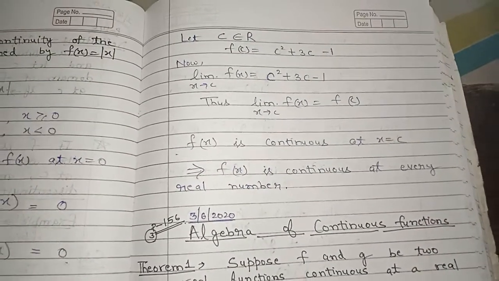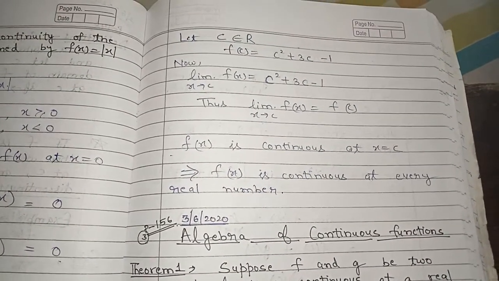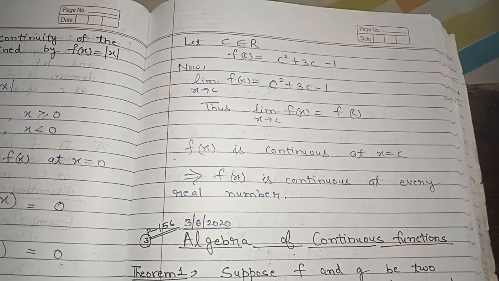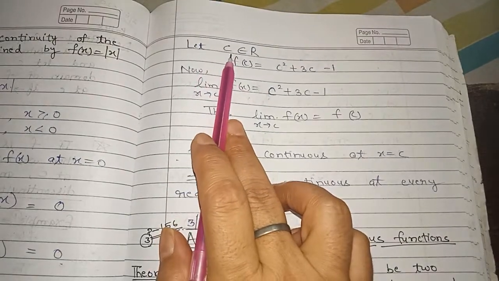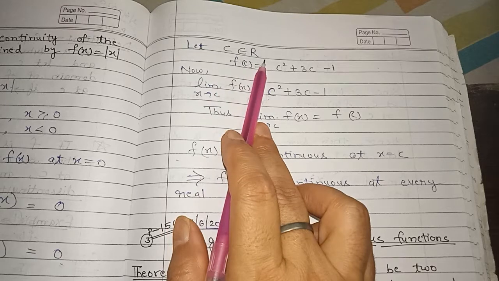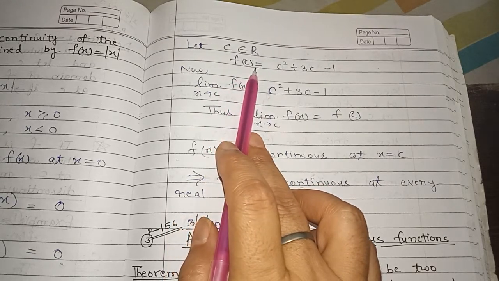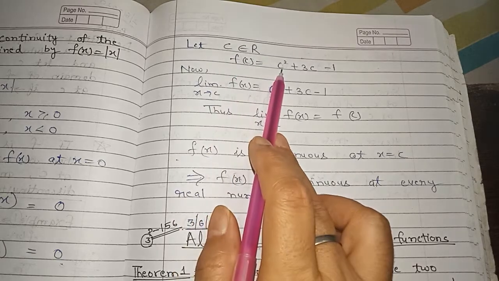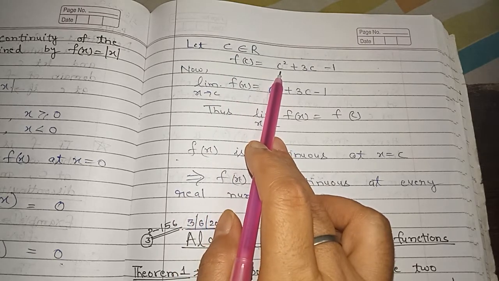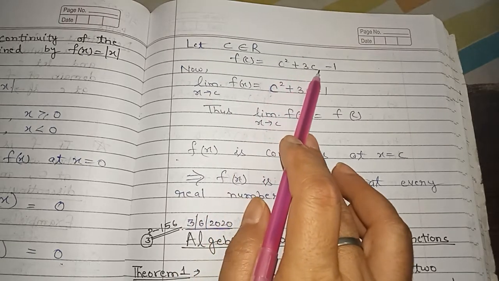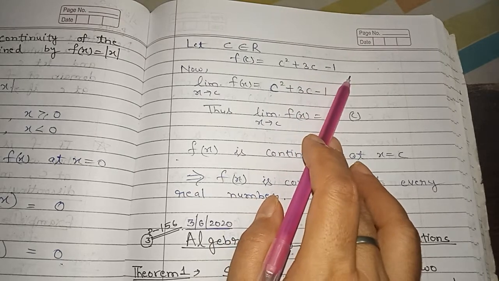Now we have to check for any value out of these real numbers whether the function will be continuous or not. Let's see a point. We are taking a point c which belongs to the real numbers, and we have to find f at this point. So in place of x we will be substituting c. So this becomes c² + 3c − 1.